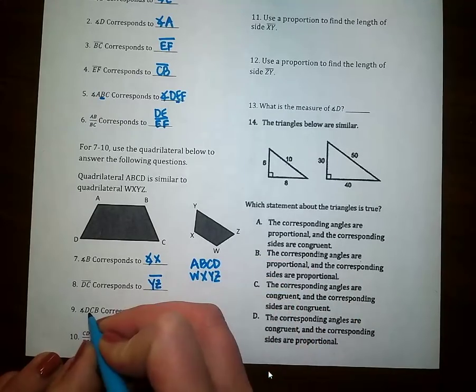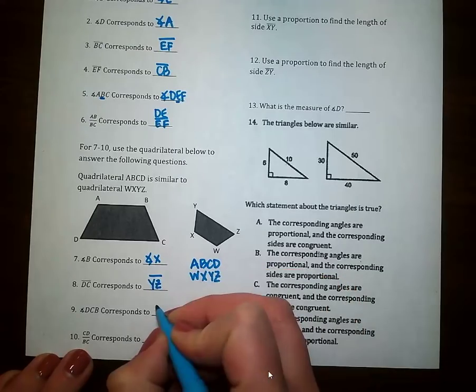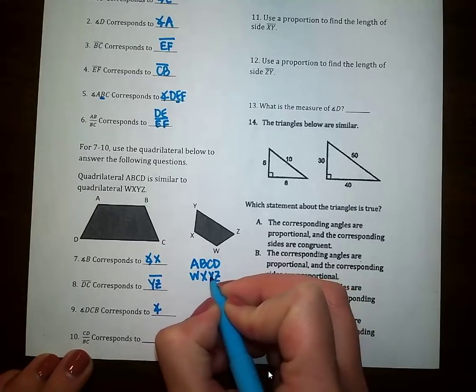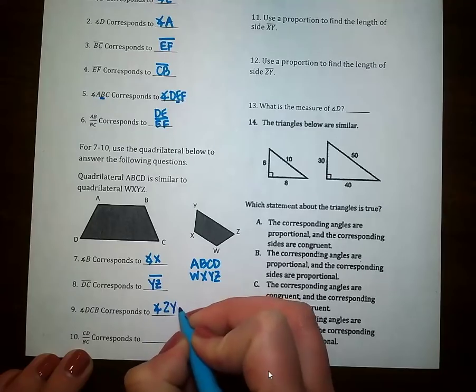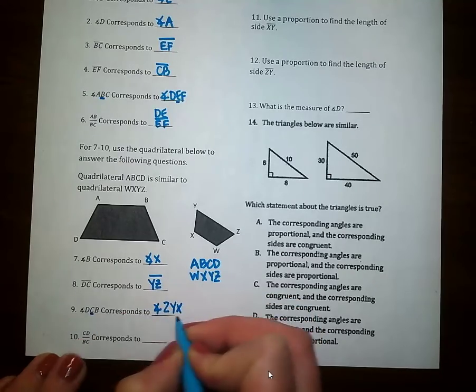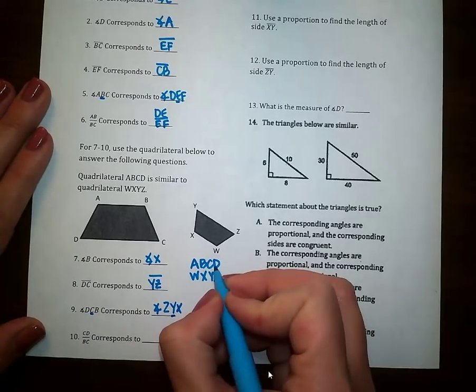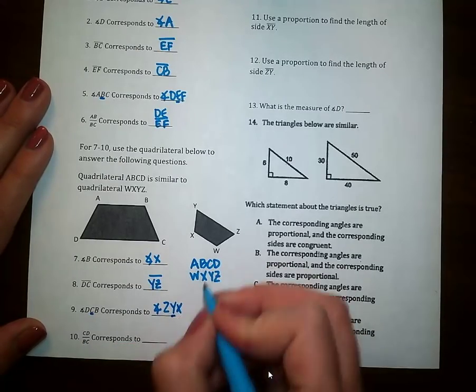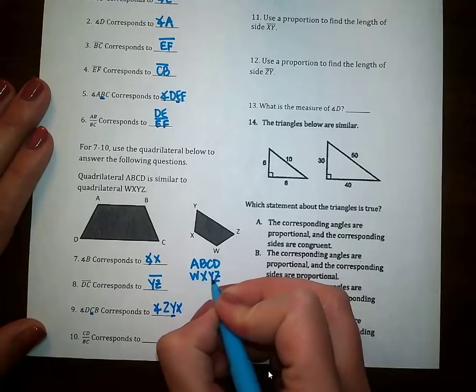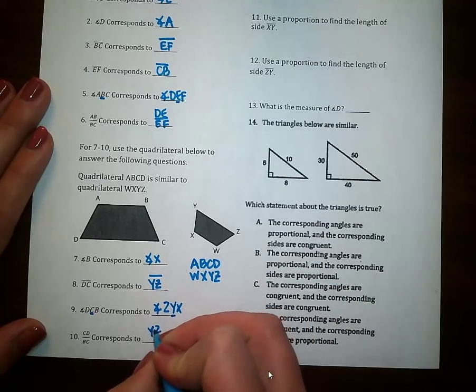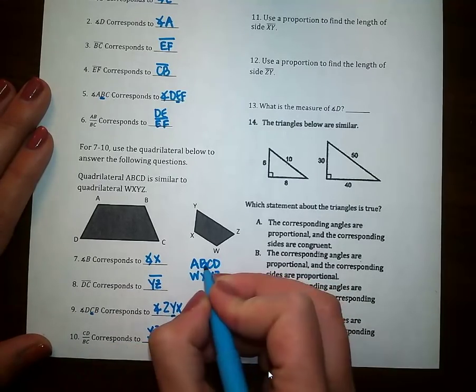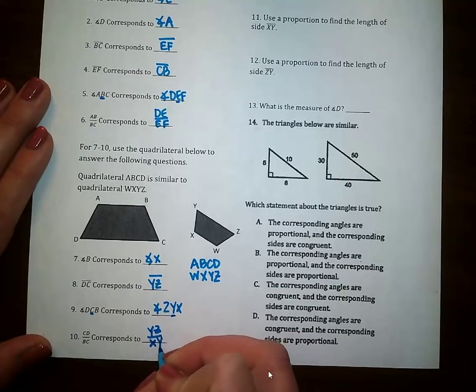Angle DCB corresponds with angle ZYX. Same thing, the middle letter there. CD over BC, so CD corresponds with YZ, and BC corresponds with XY.